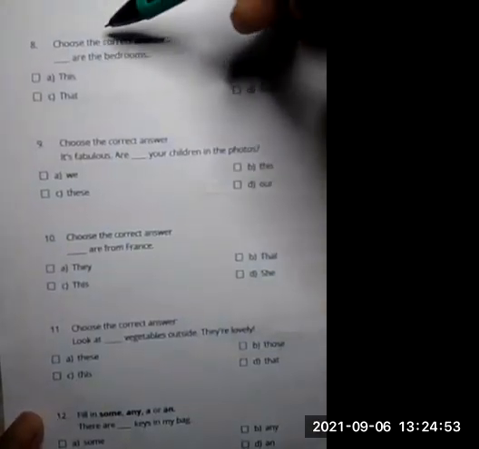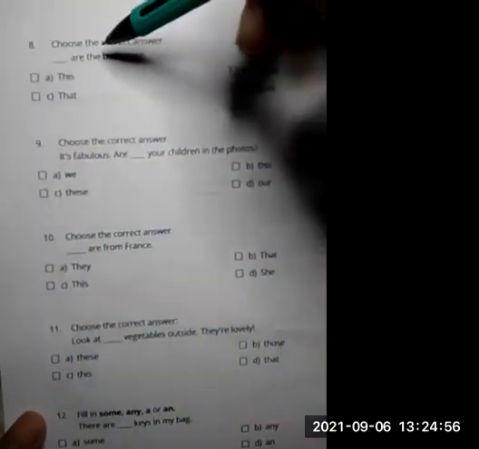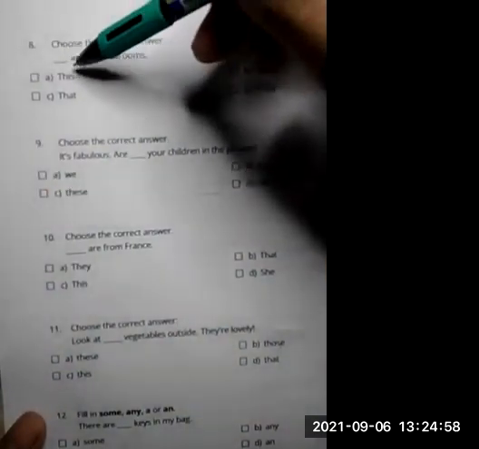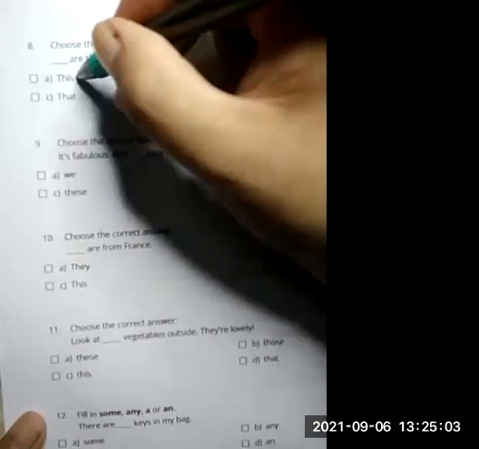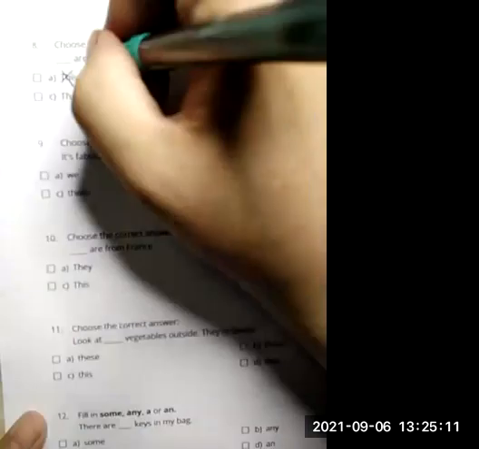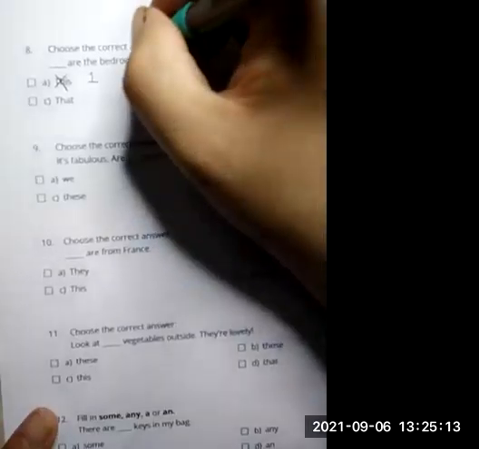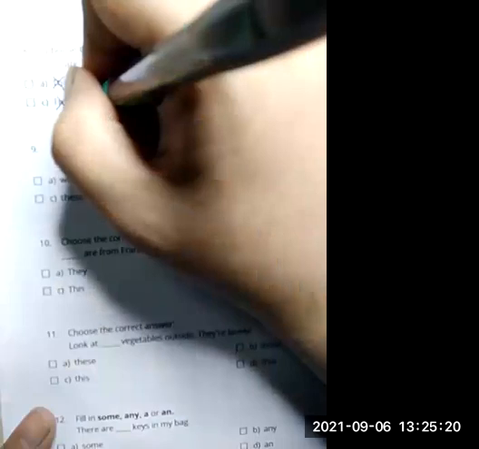Okay, question number 8. Choose the correct answer. This, these, that, there: these are the bedrooms. We already know that this cannot be, because this is one only, and that is a bedroom. Bedrooms, so it's not this and it's not that, because that is also singular. So we already deleted two options. So we are left with these and there.